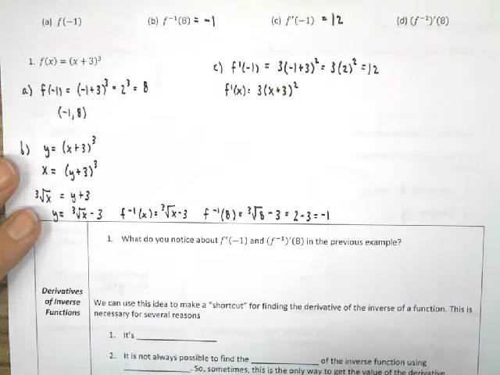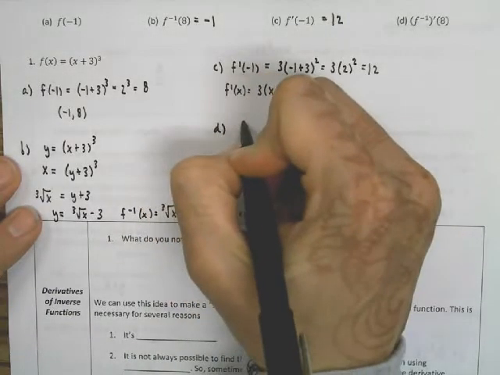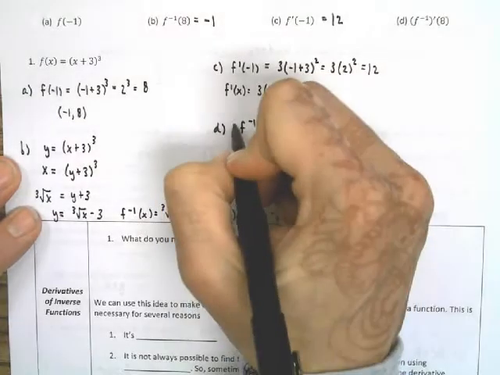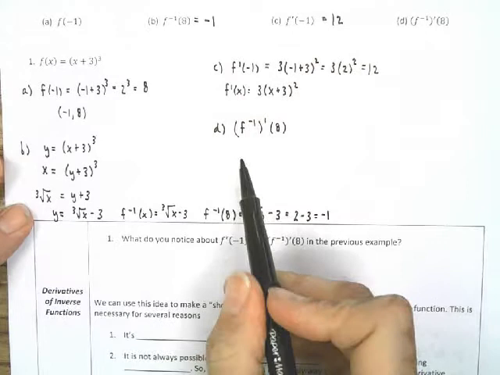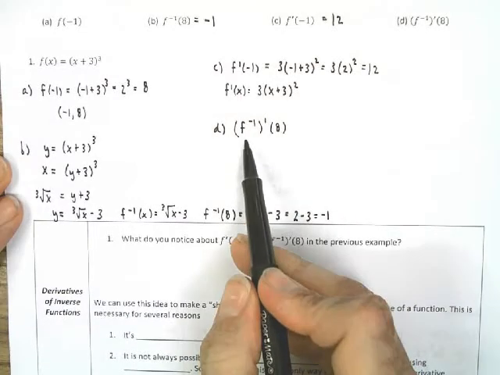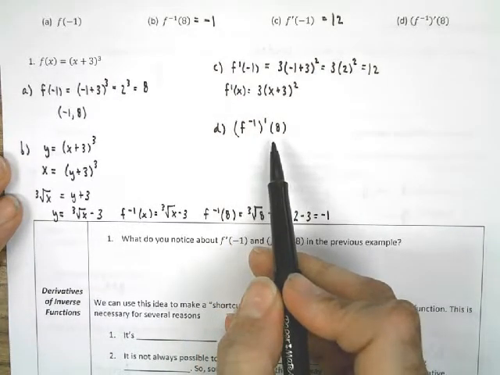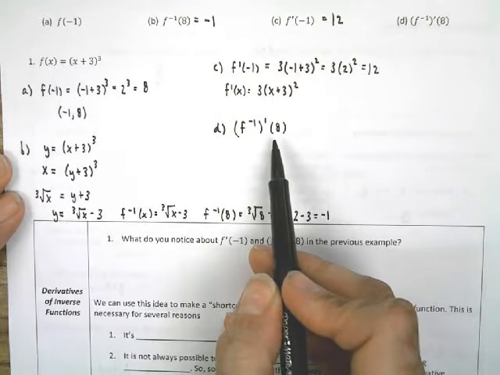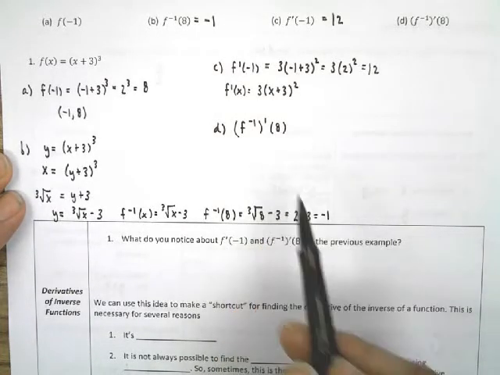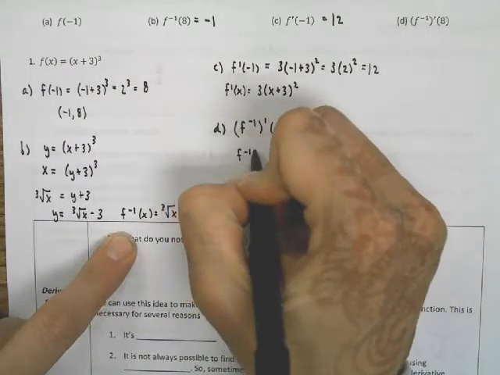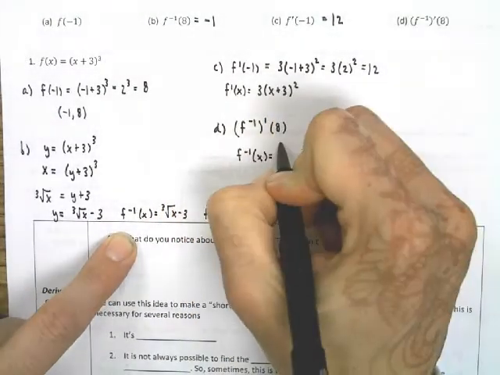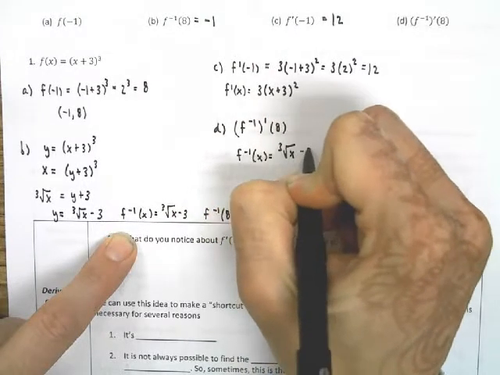All right, now in part D, I want to know what f inverse prime of 8 is. In other words, what is the derivative of the inverse at the value of 8? We actually solved for this inverse already. Our inverse was the cube root of x minus 3.